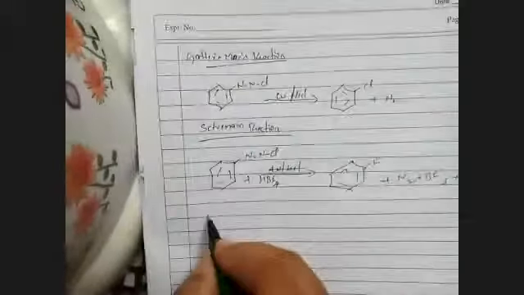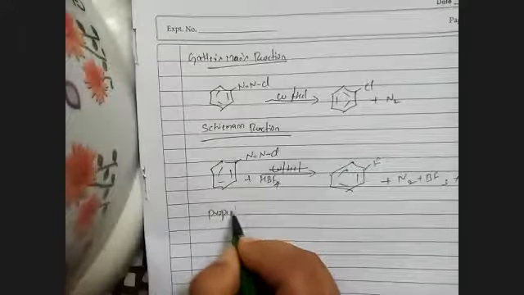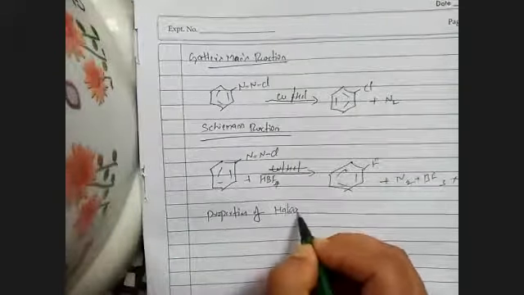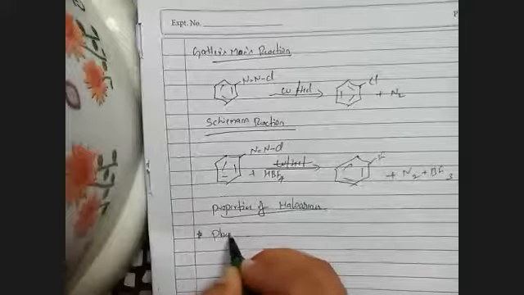Okay, these are reactions. So now let us have a relaxation, that is properties of haloarenes. Let us think about the physical and chemical properties of your haloarenes. So first is physical property.